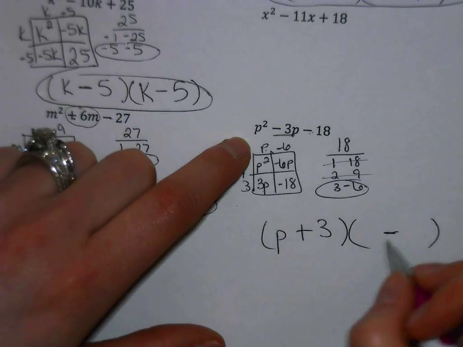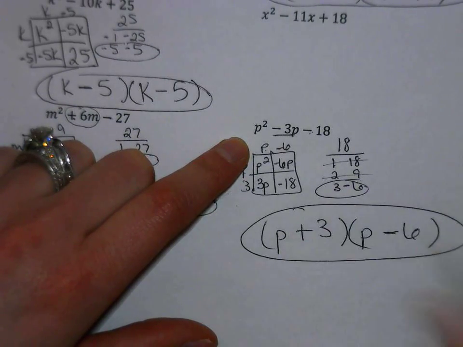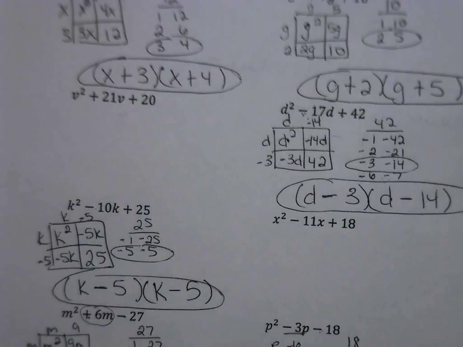That's our final answer. These 3 that we skipped from each one, those are going to be your assignment to finish on your own.